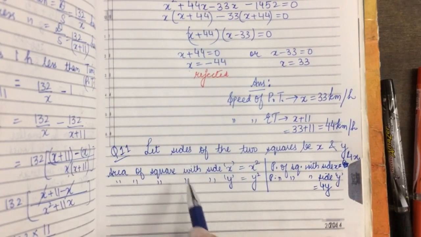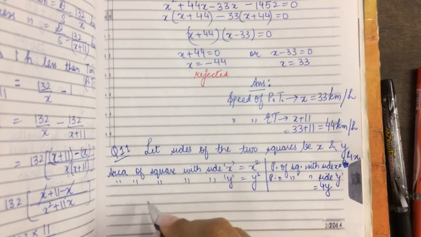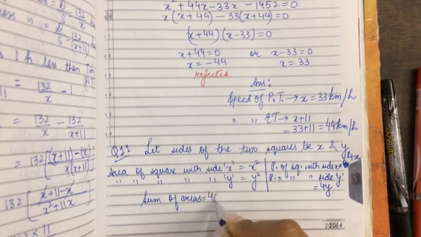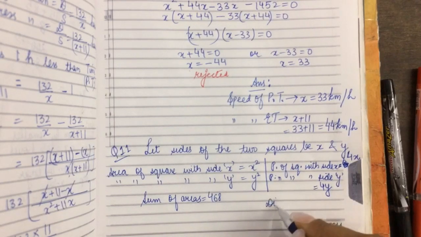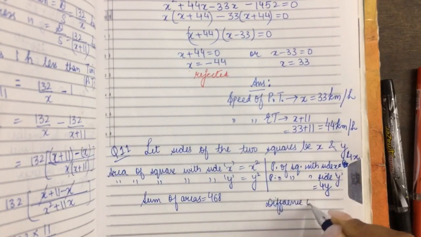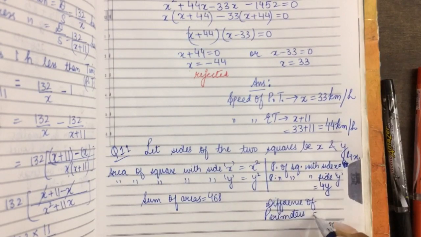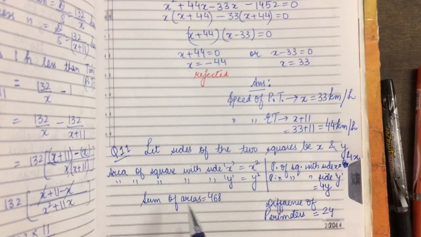Now in the question they are saying that the sum of the areas is 468 and the difference of perimeters is 24. So sum is fine. We don't want to know which side will be bigger or smaller.